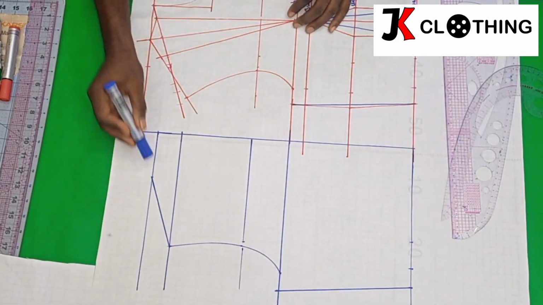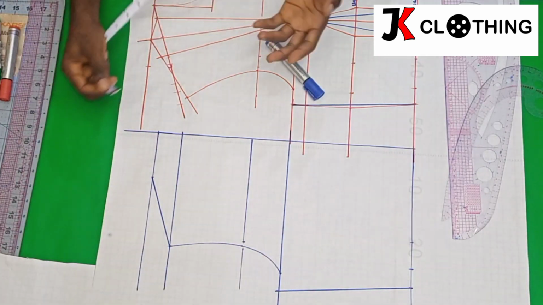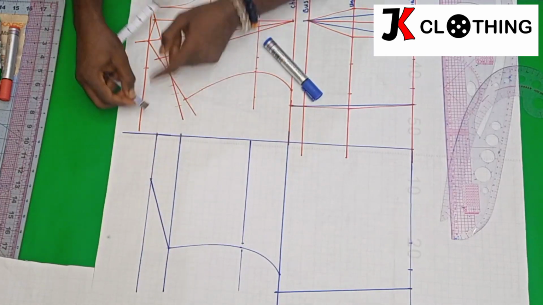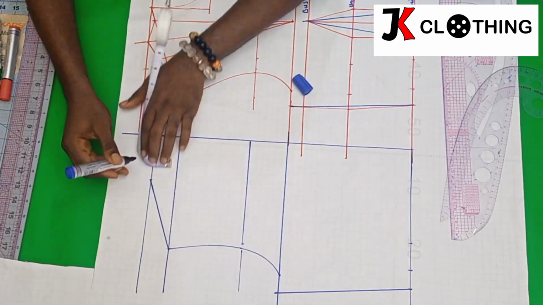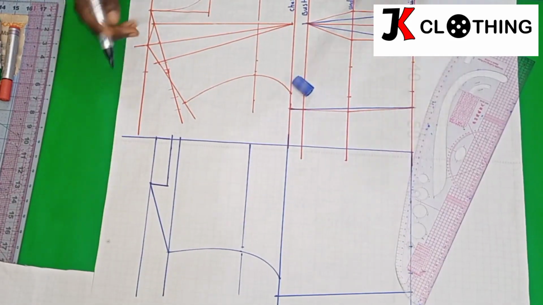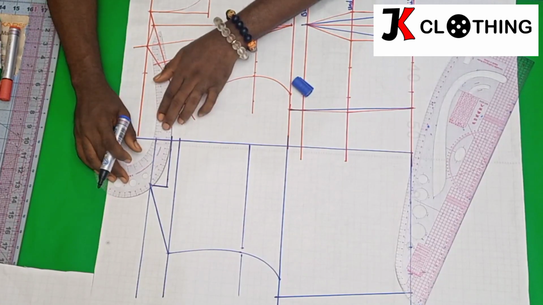The next step would be to draw our neck hole. For the basic bodice, we'll take just 1 inch down from the starting point line. With this squared, we'll draw our neck hole.